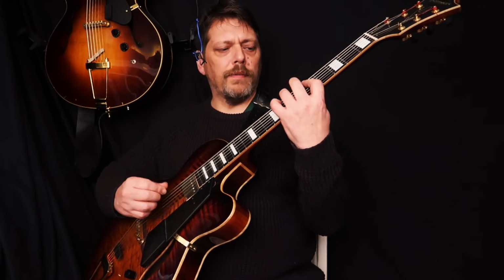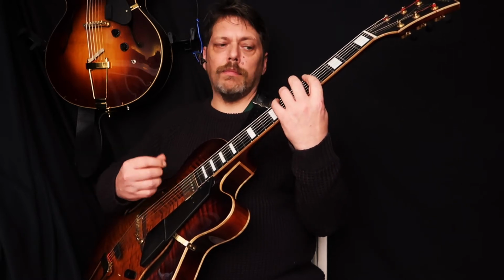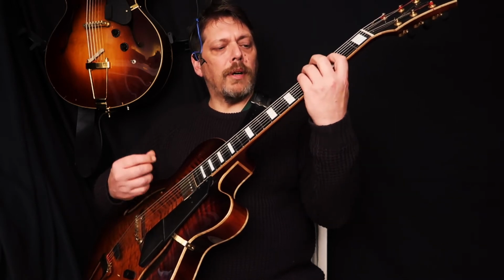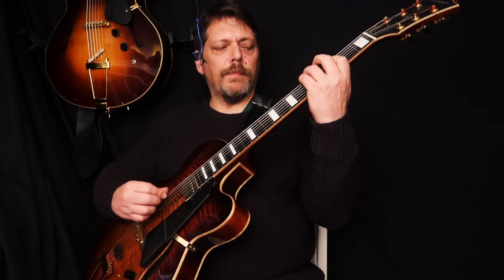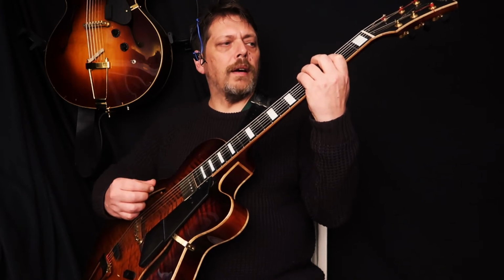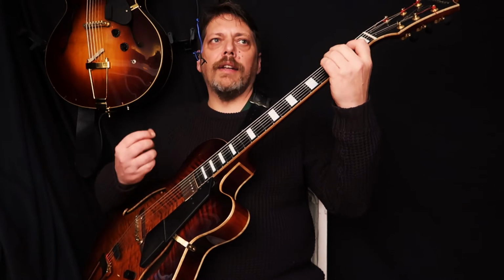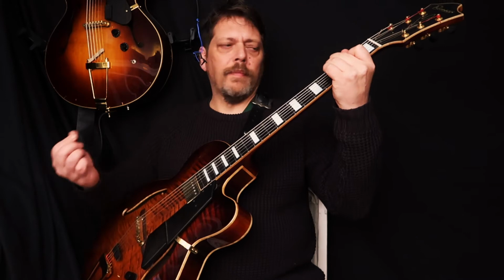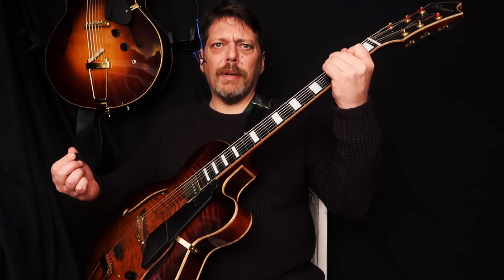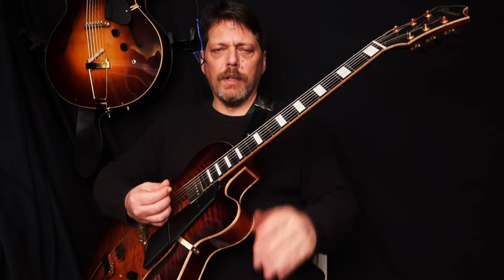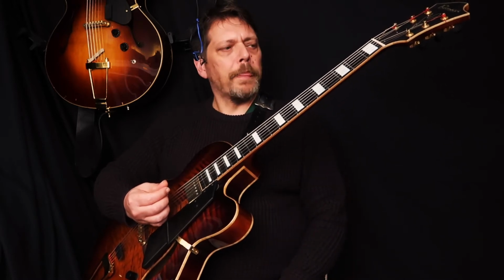Let's go first inversion, and then root of C. D minor, second inversion, root of G, and second inversion of C. It kind of makes sense, right? It's good for voice leading, and it just kind of shows you where the kind of basic notes are.